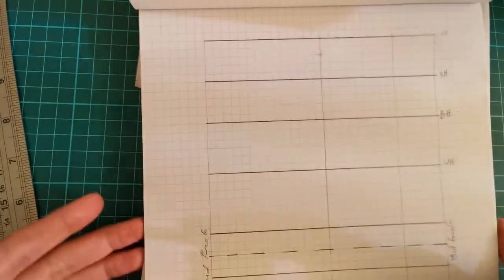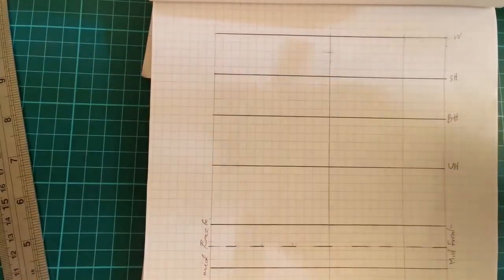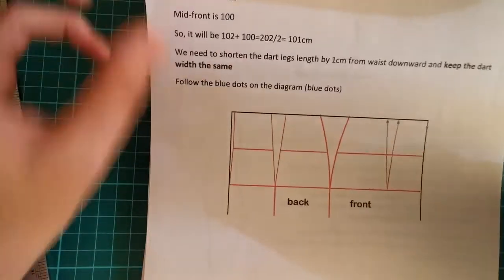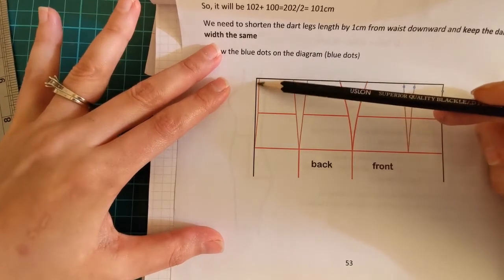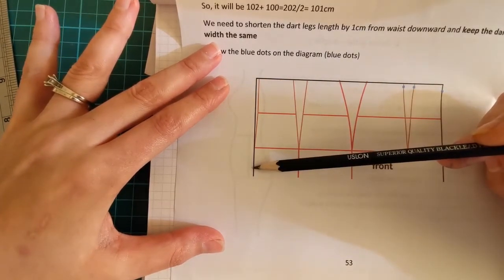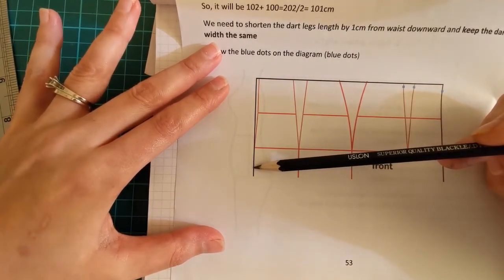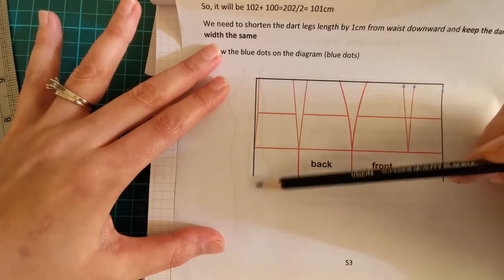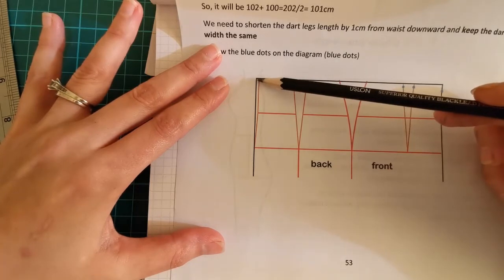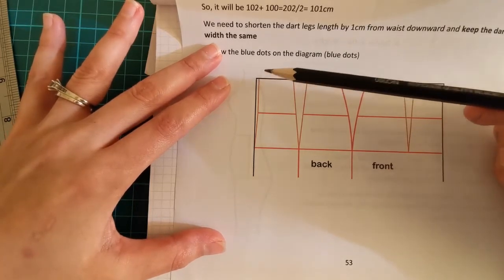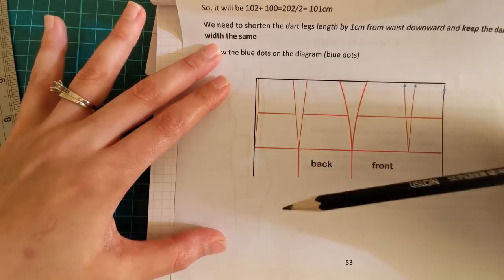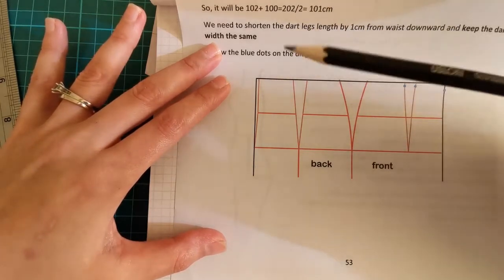And then here for the back, on the mid back, where we have taken the length, this one now is 100, from the floor to the waist is 102, but the true length of the mid back from waist to floor is 104.